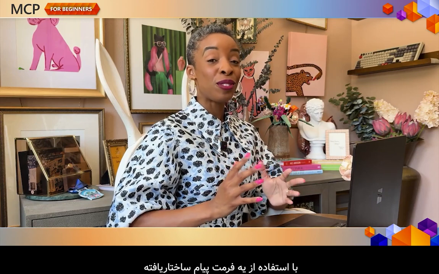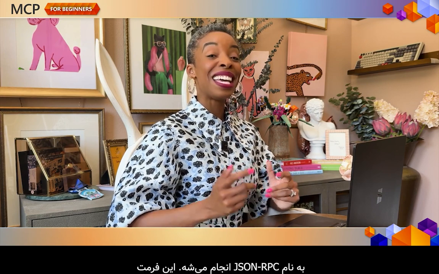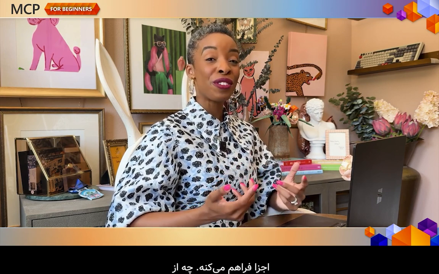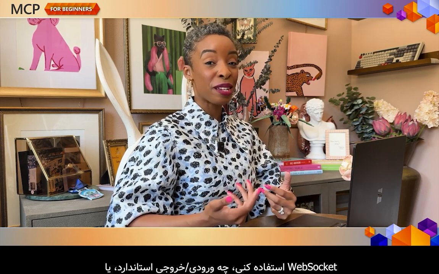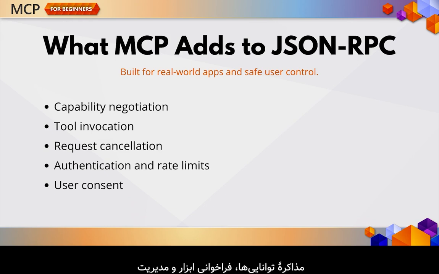All of this happens using a structured message format called JSON RPC. It ensures clear, predictable communication between components, whether you're using WebSockets, standard input-output, or server-sent events. MCP builds on JSON RPC with added features like capability negotiation, tool invocation and result handling, request cancellation and progress tracking, authentication and rate limiting, and most importantly, user consent and control.